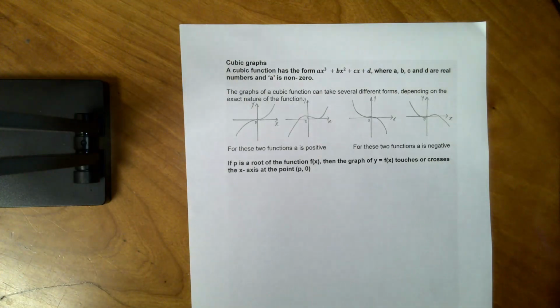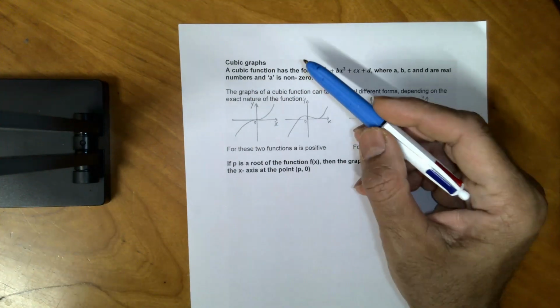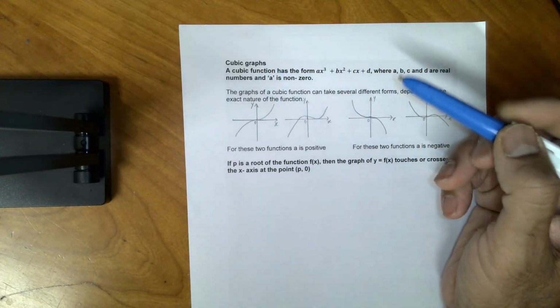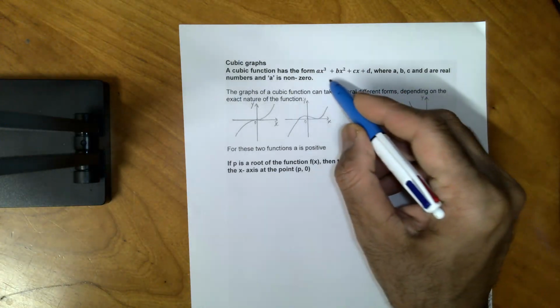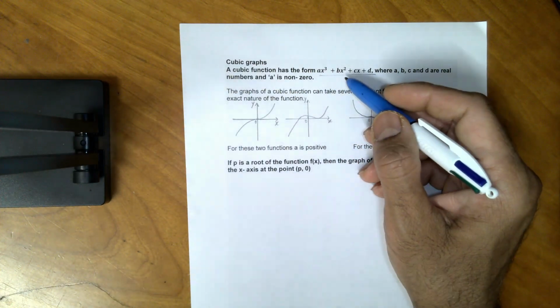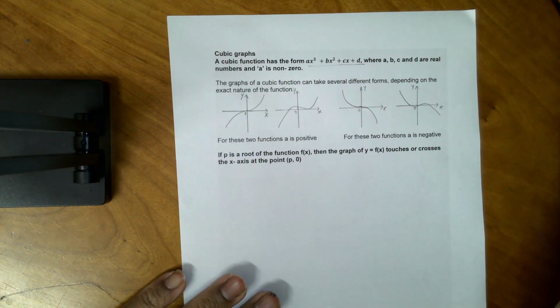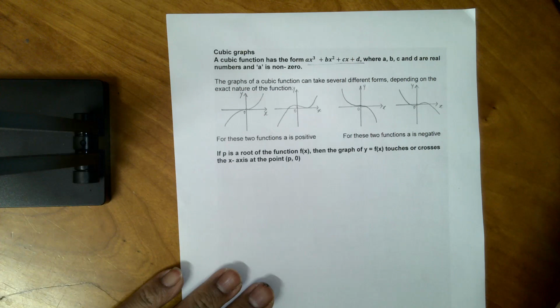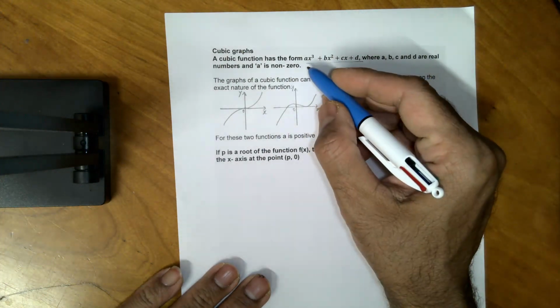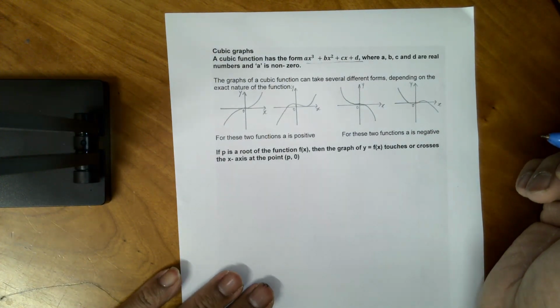Okay, so let's proceed with this now. Cubic graphs. So this is graphs and transformation. A cubic graph has the form ax cubed plus bx squared plus cx plus d, where a, b, c, and d are real numbers. And always remember that a is a non-zero value. Okay, so a is non-zero.